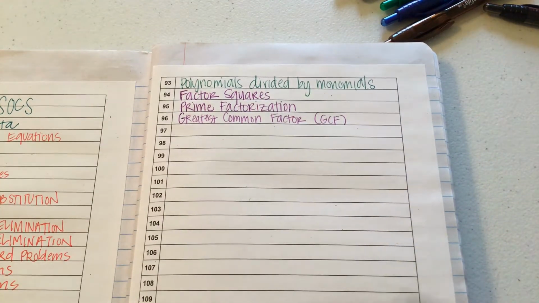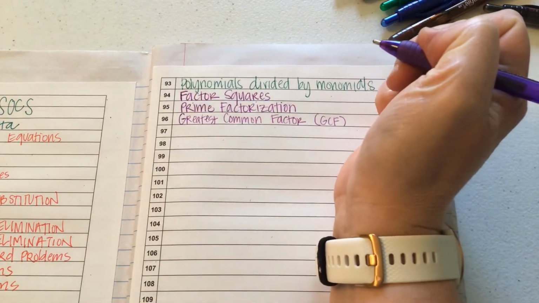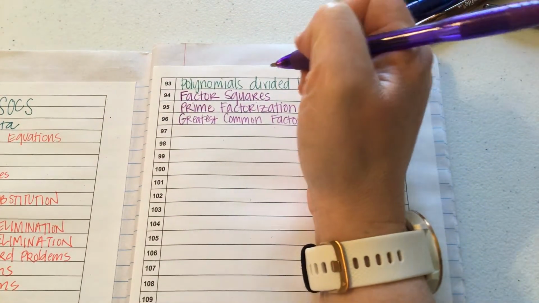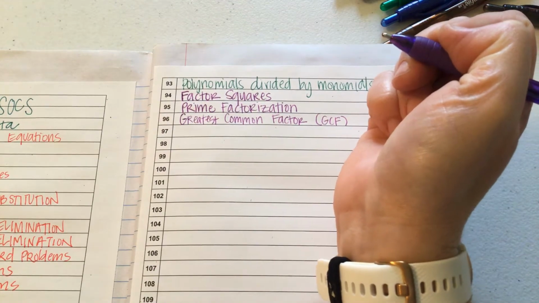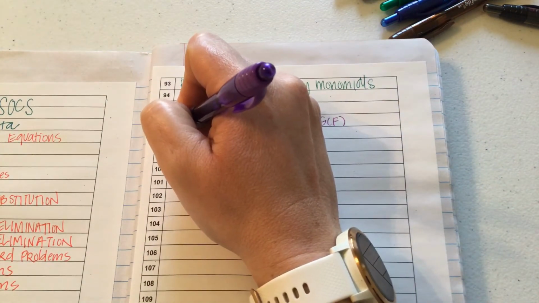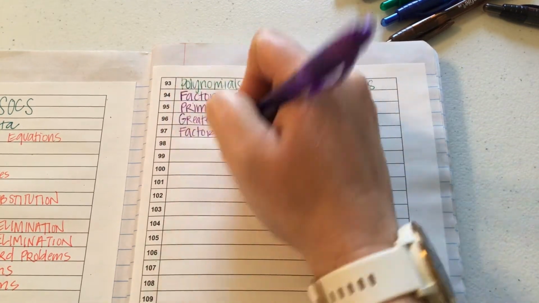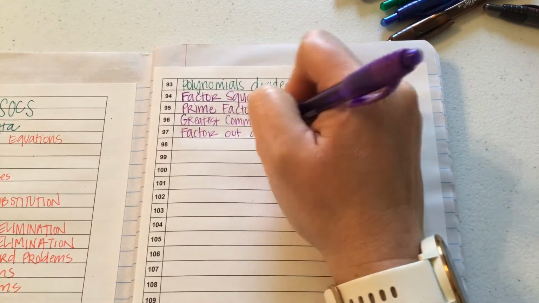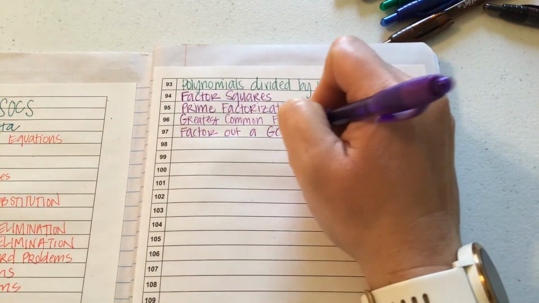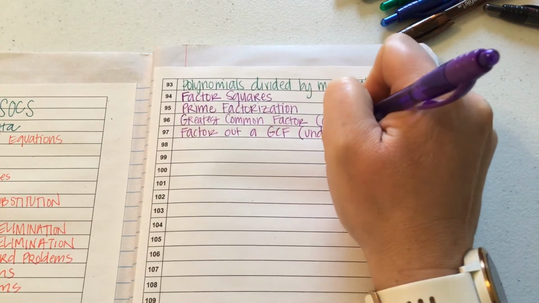So today, we're going to take this into polynomials. Up until today, we've been working with monomials. And today we are going to factor a polynomial. So we are going to factor out a GCF, which is really just undistributing.